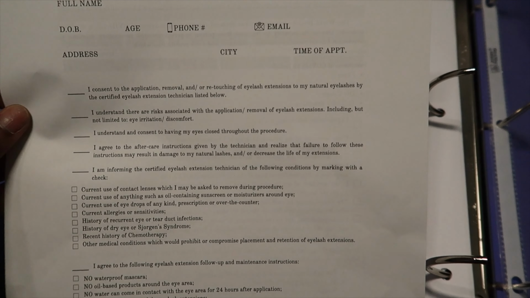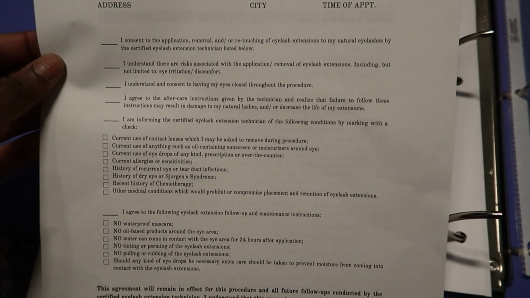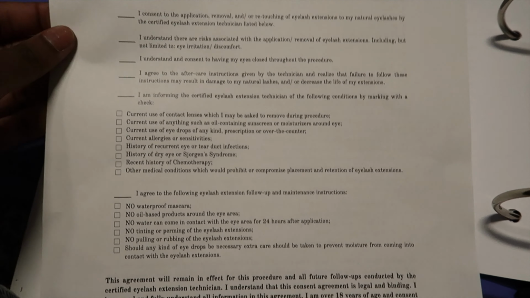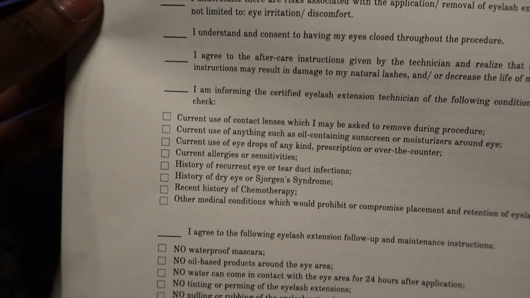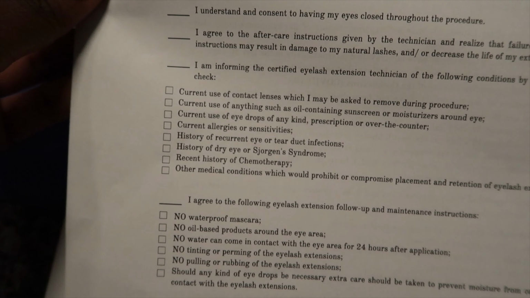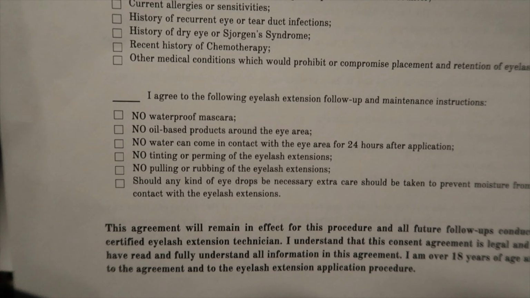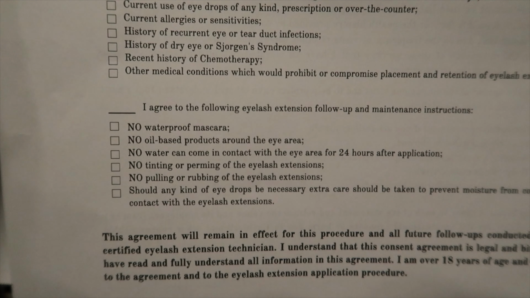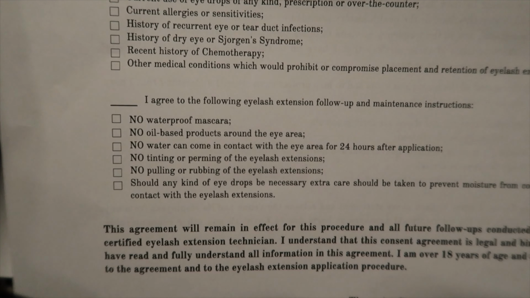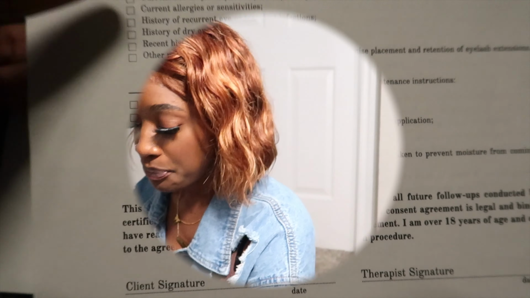Full name, I consent to the application, removal, and retouching of lash extensions. Basically, they consent to everything that is going to be done. This also goes over maintenance on here as well. So no waterproof mascara, no oil-based products.